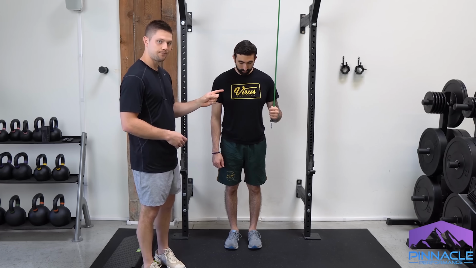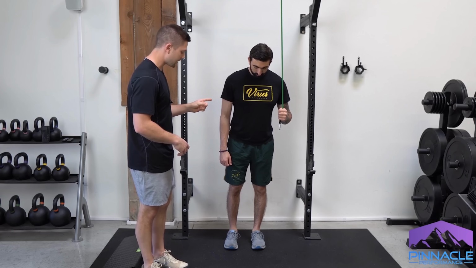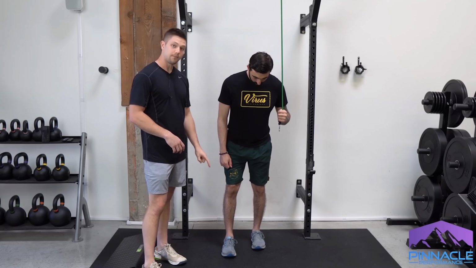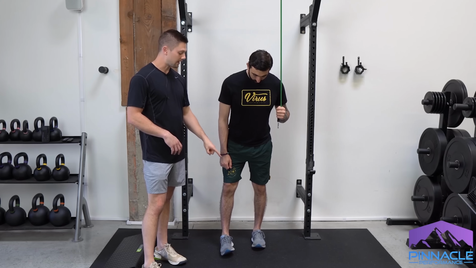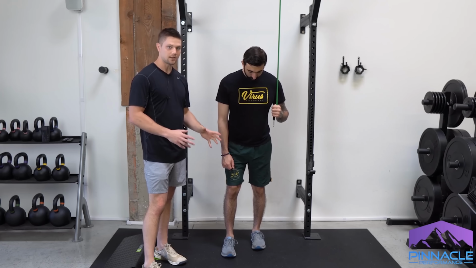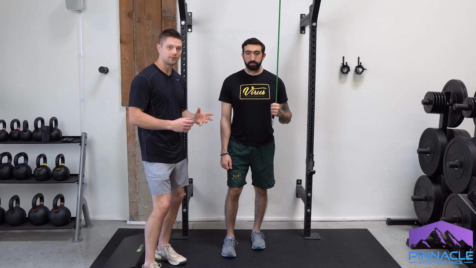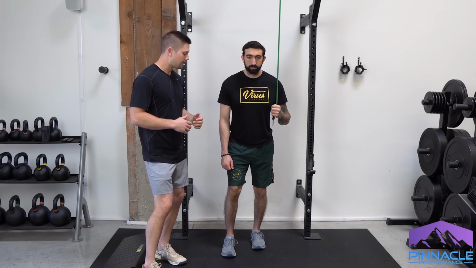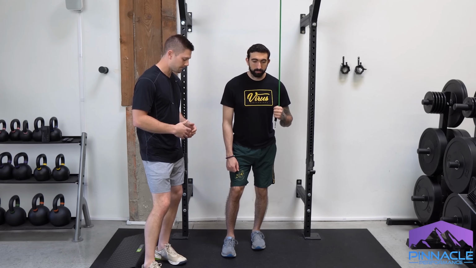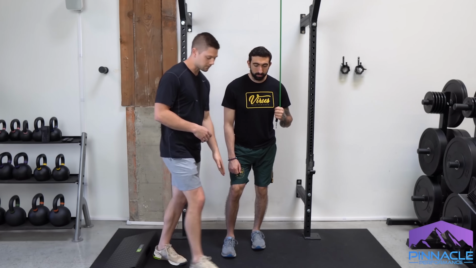So we got this band, and now we're gonna get in a slightly staggered stance so that our right foot midfoot is in line with our left toes. But here's what we need to do first: bend both knees, get a little bit of knee flexion, and then we're gonna shift over to the left side without losing our right foot coming off the floor.